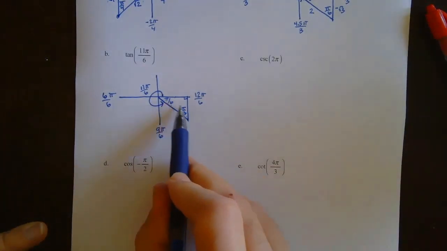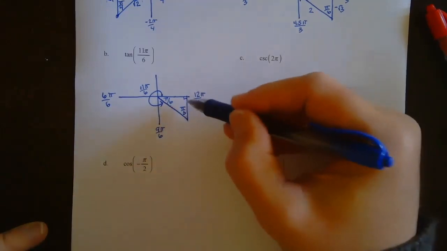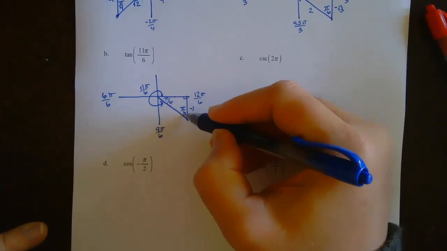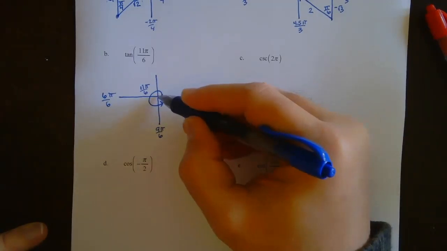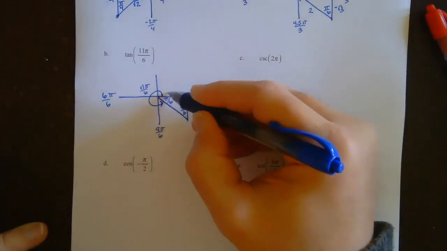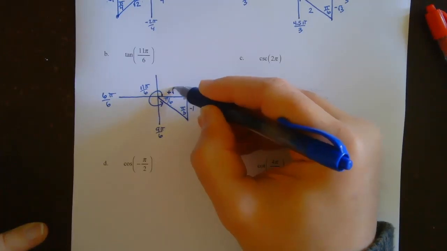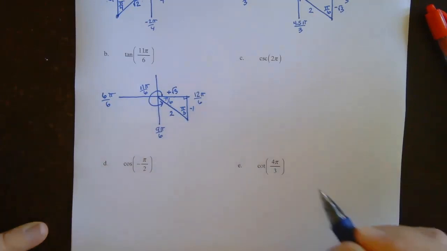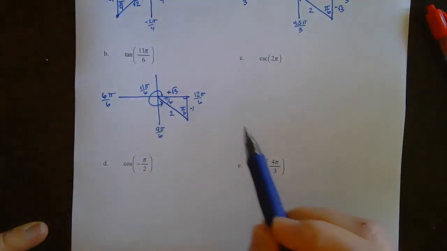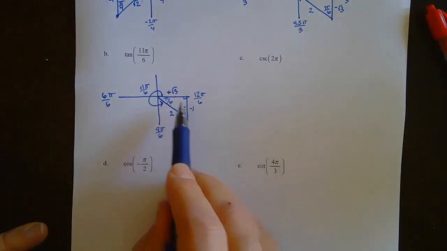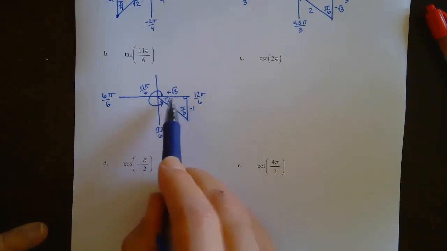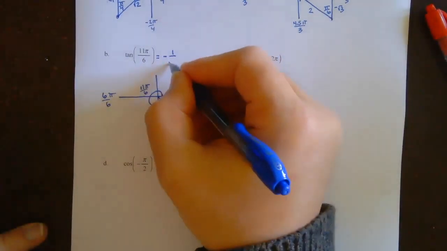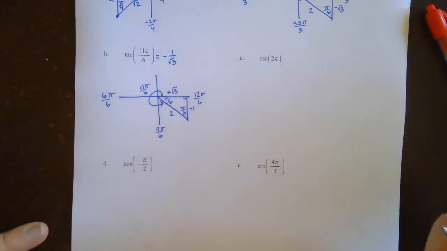So opposite pi over 6 is going to be 1, but because I'm going down, it's -1. Opposite pi over 3 is square root of 3. From the origin I'm going right, so that would have to be positive square root of 3. And my radius or hypotenuse would be 2. Okay, so tangent is y over x. So this would be negative 1 over the square root of 3.